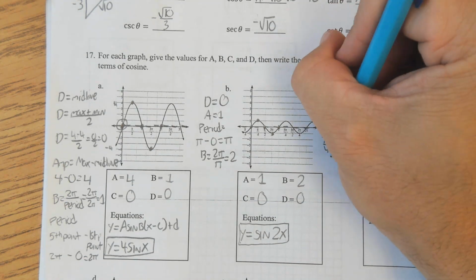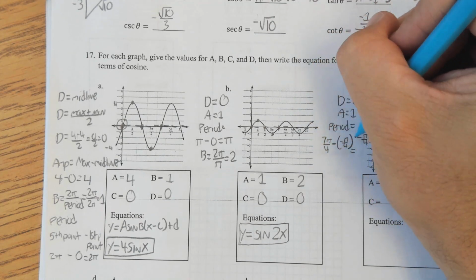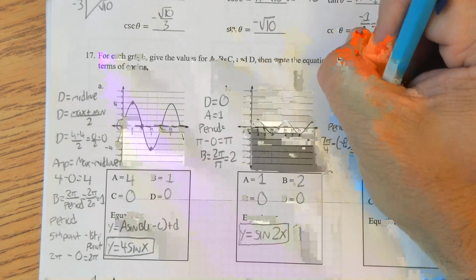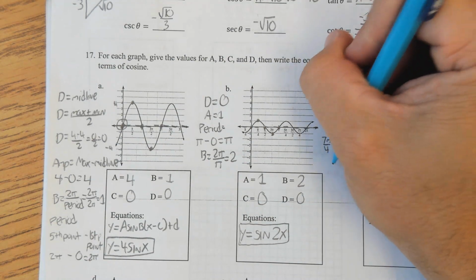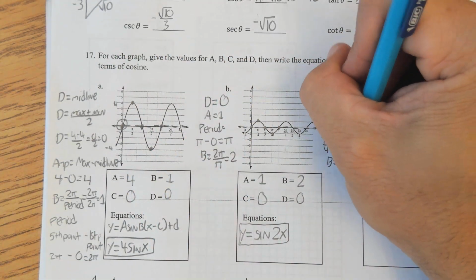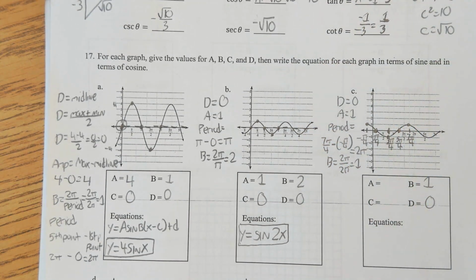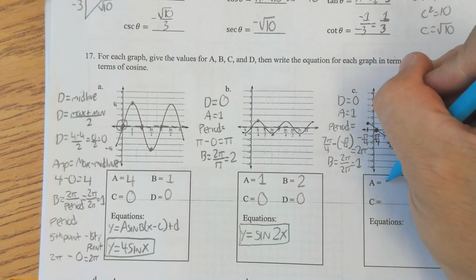And so what that does for you is that gives you now 7 pi plus pi over 4, which gives you 8 pi over 4, which is 2 pi. So the period is 2 pi, so that means B then is equal to 2 pi over the period, which is equal to 1. We know our amplitude is equal to 1.